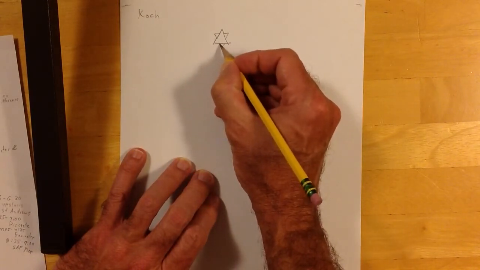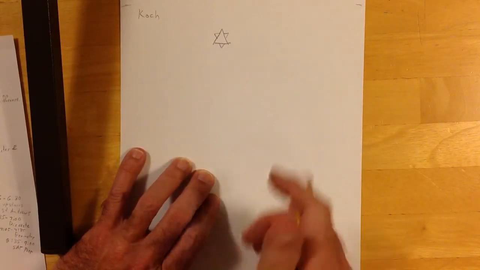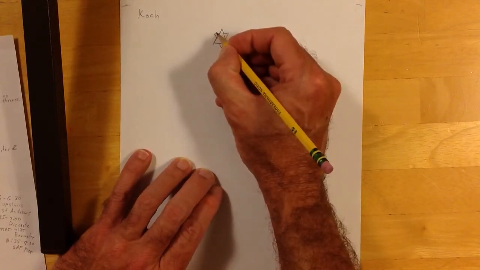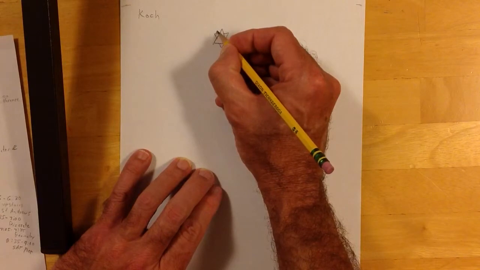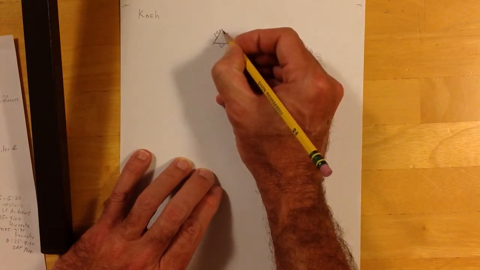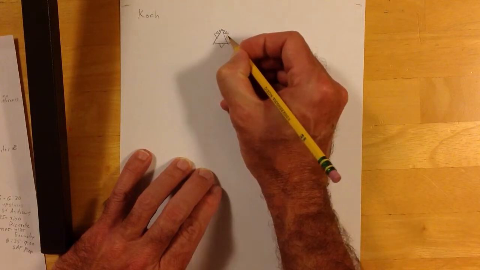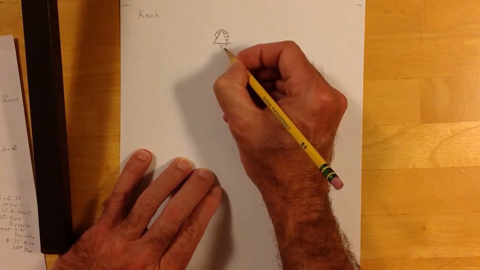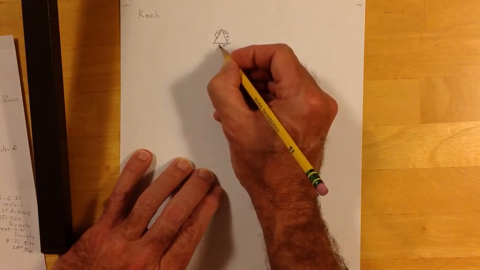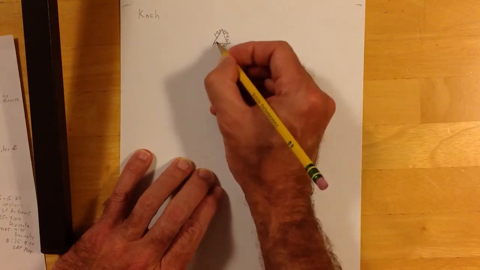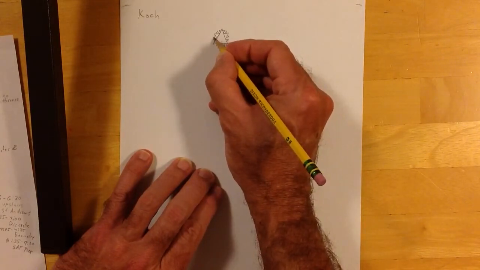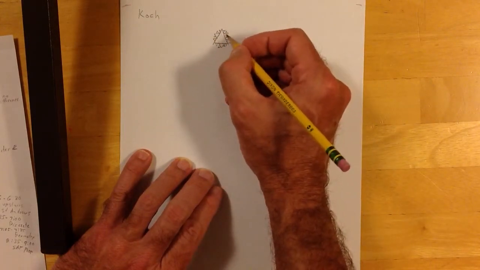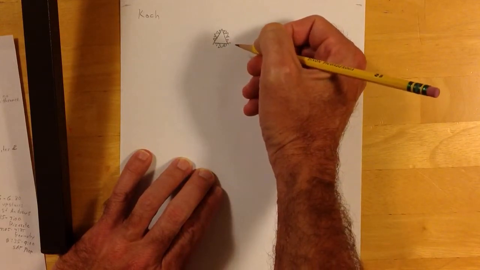So we see that after we do this, that'll be our first iteration. Our second iteration will add to each flat surface another equilateral triangle. Each time we add an equilateral triangle, the side length is 1/3 the length of the previous side.